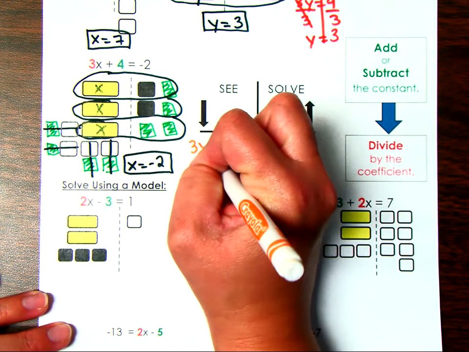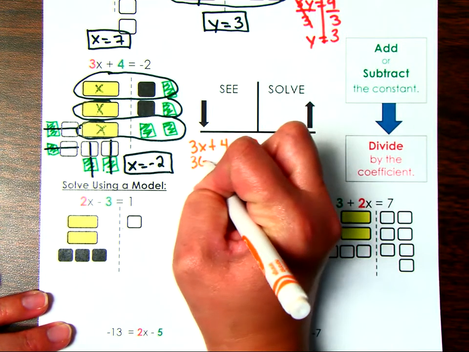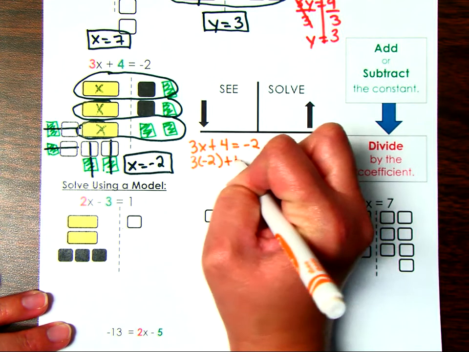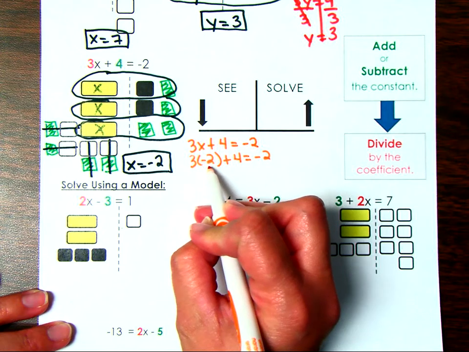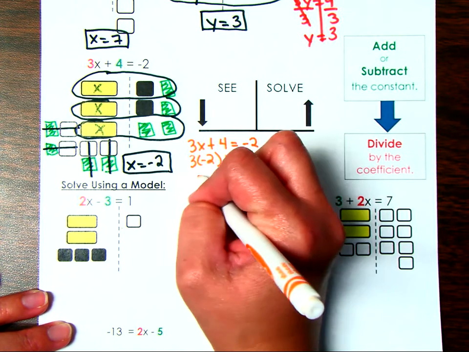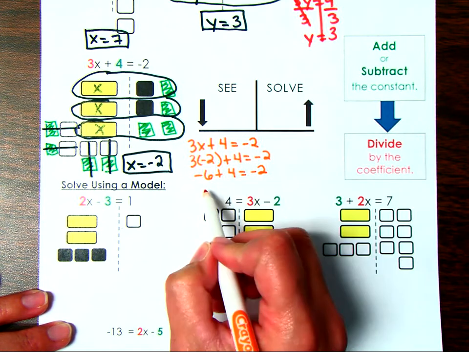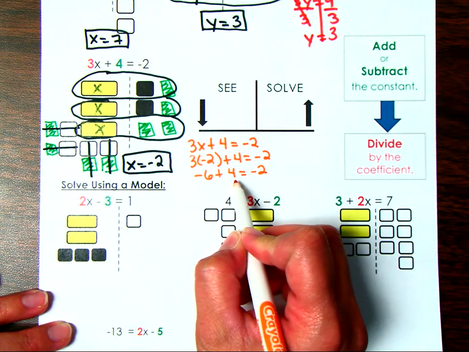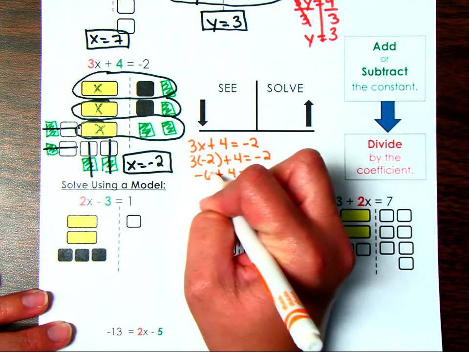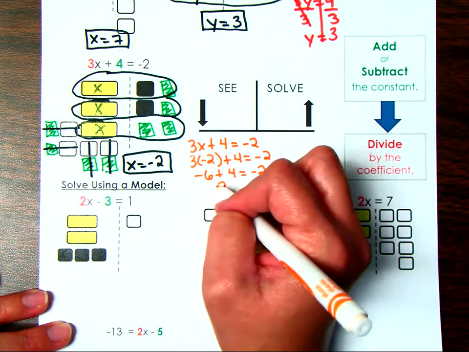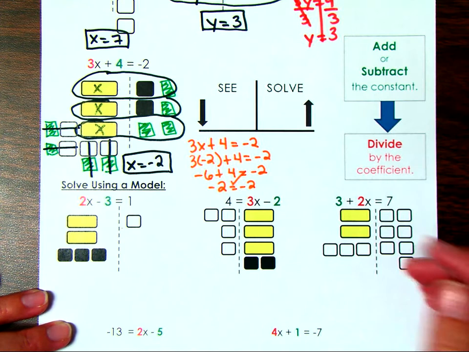If this was my original problem, then we plug in a -2, or substitute where we see x. 3 groups of -2. Remember, we follow order of operations. We multiply first. 3 times -2 is -6. Bring everything else down. A negative combined with a positive: the signs are opposite, so we subtract. 6 minus 4 is 2. There are more negative ninjas than those positive pirates. And sure enough, -2 is equal to -2. So that means that this is balanced.